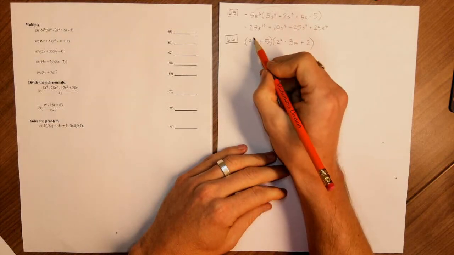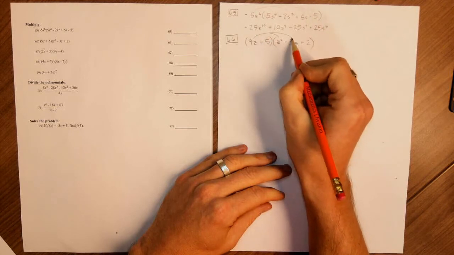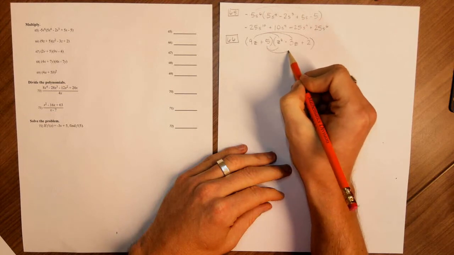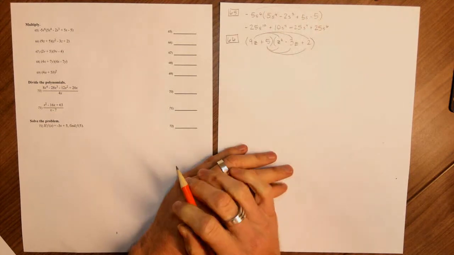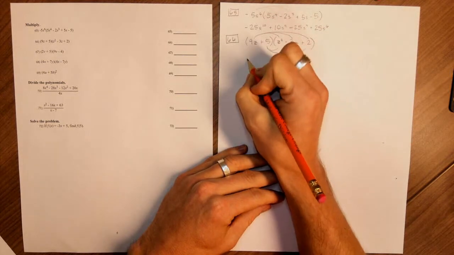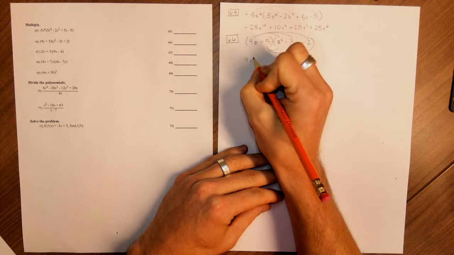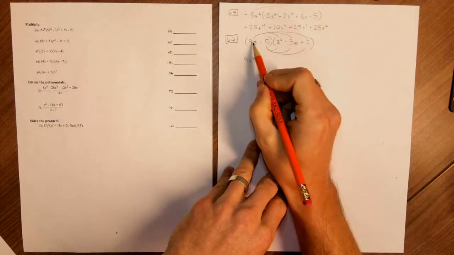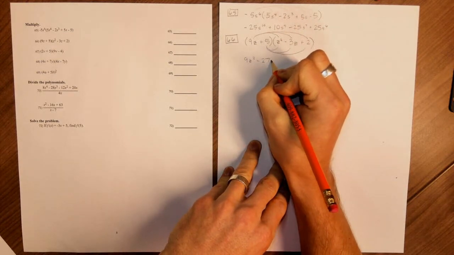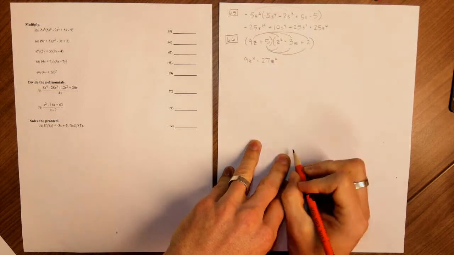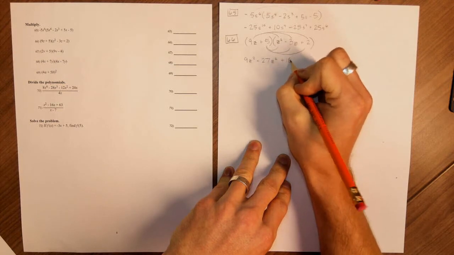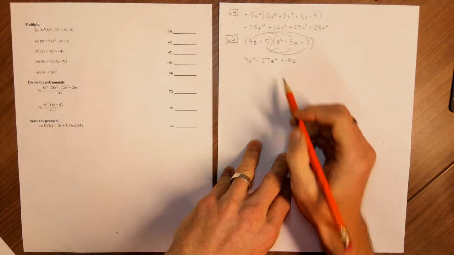Basically what we're going to be doing first is multiplying this one times this one times this one, and then we're going to come back and do our last one times this one times this one, and then times this one, right? So let's do the first one. 9z times z squared is a 9z to the 3rd. Okay? And then 9z times negative 3z is a negative 27z squared, right? And then 9z times 2 is 18z, right? And then we're doing 5.